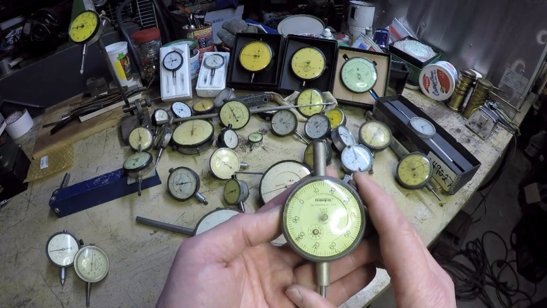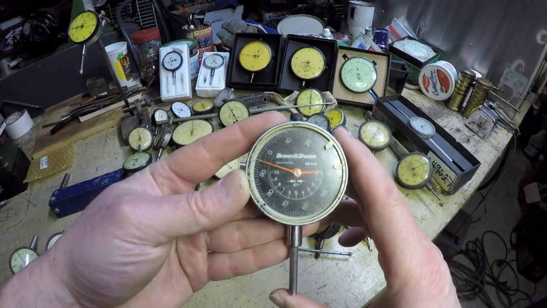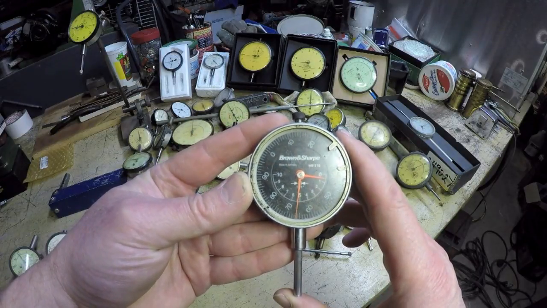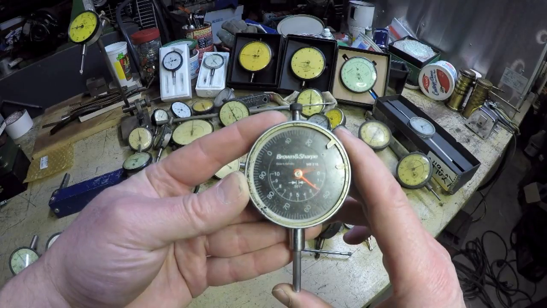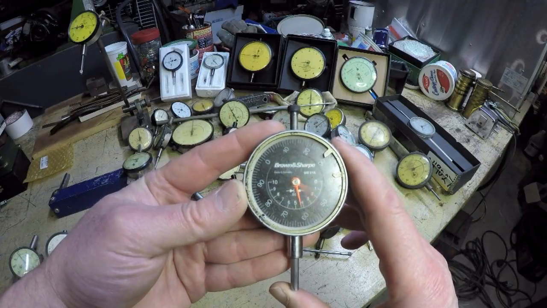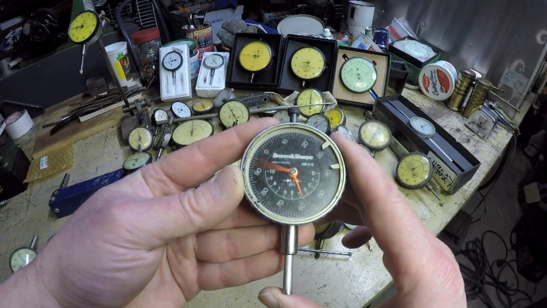1 inch. Here's a Brown and Sharpe indicator that has a subdial, and they do it a little bit differently. The subdial is actually almost like an hour hand on a clock. So that's kind of a neat variation. I kind of like that.